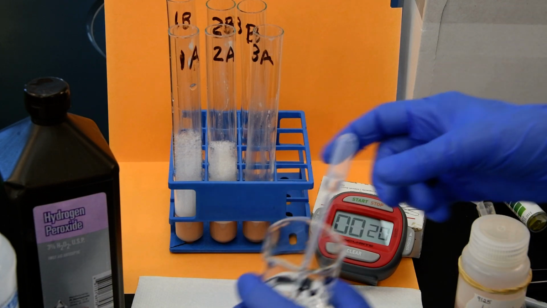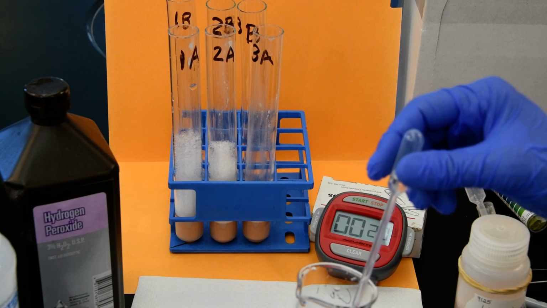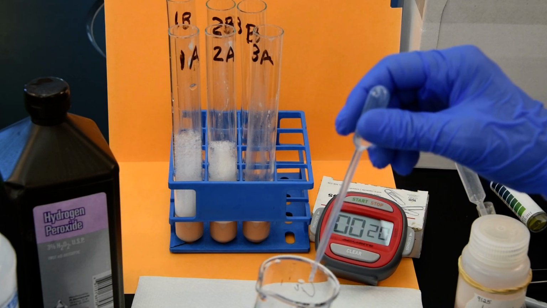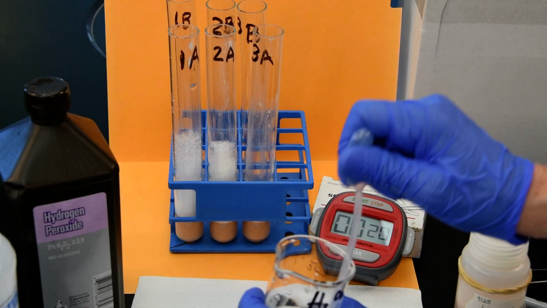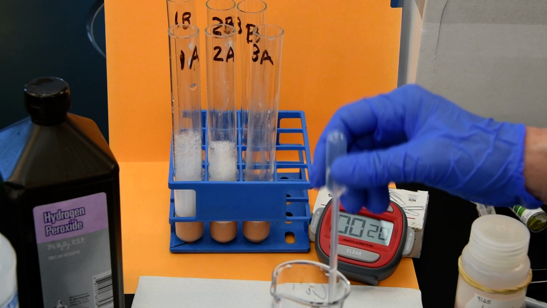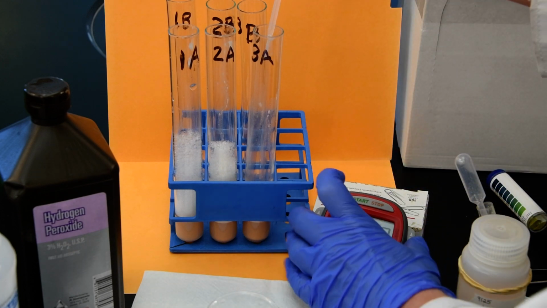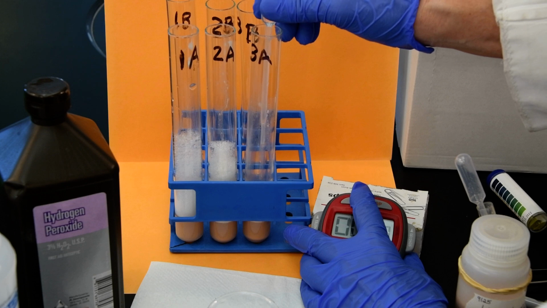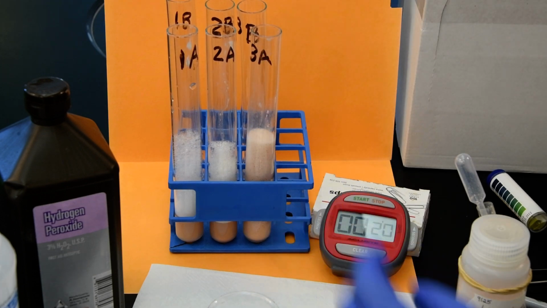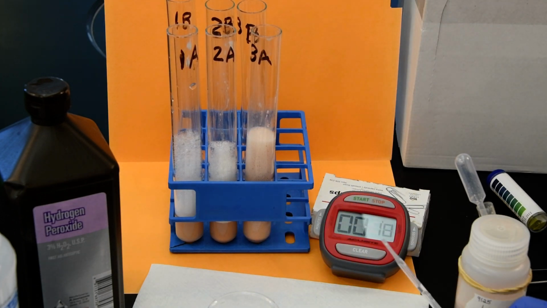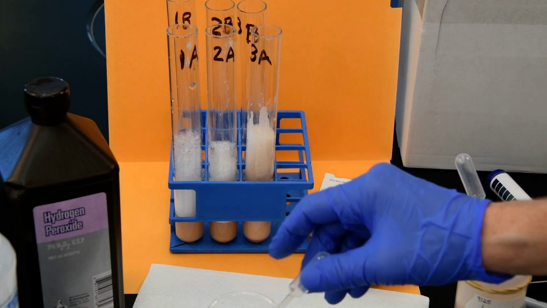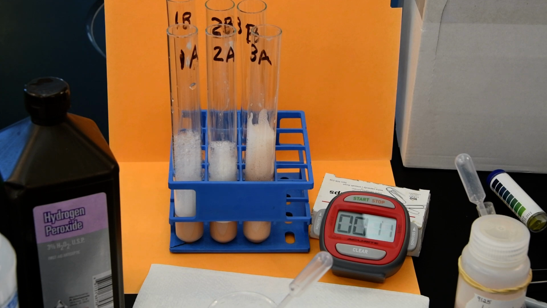So let's see what happens. Did I add water instead? Let me add hydrogen peroxide to the last one. And let's see what happens there. Whoa. Sorry, I had a little residue left.